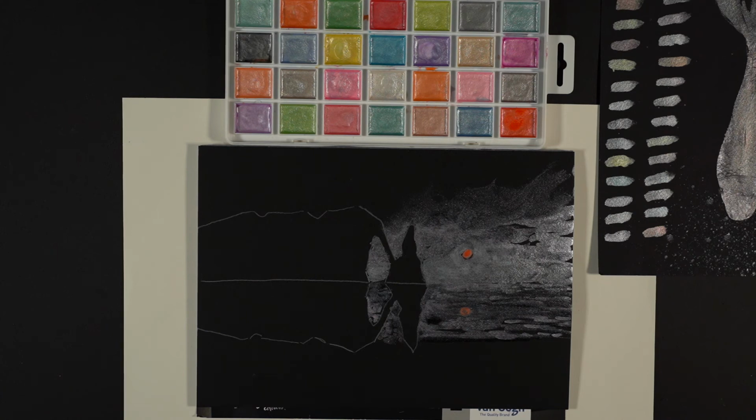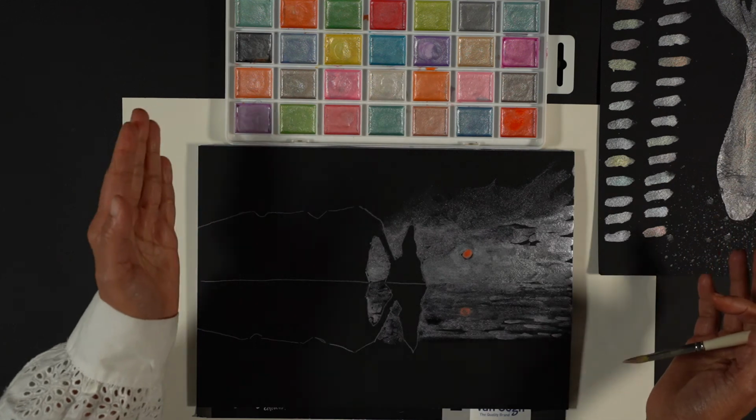Like so. So I need the water to look more darker, so I'm making sure that I move the paint around a lot more on the water so that it looks a little deeper, and then the sky can look brighter up above.